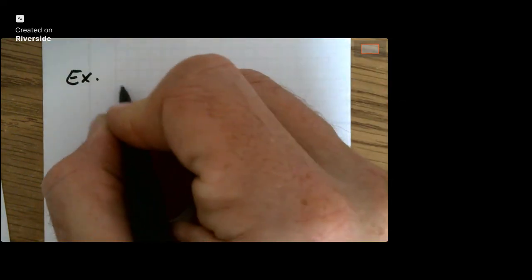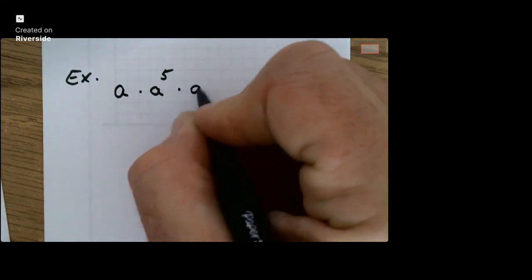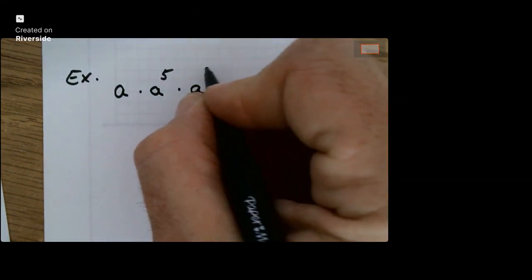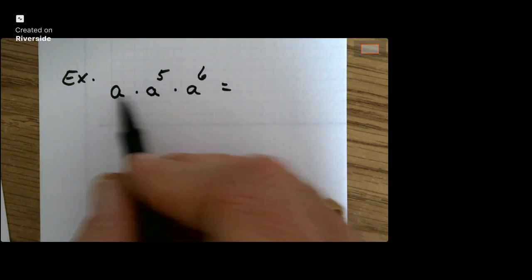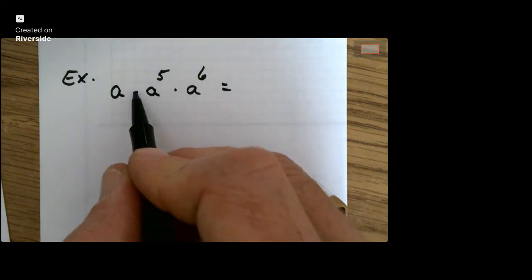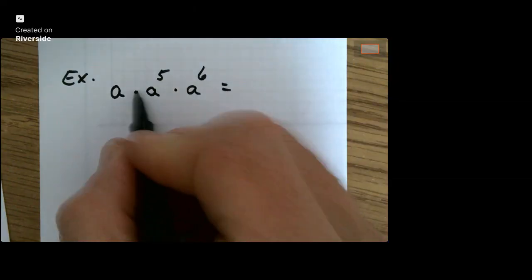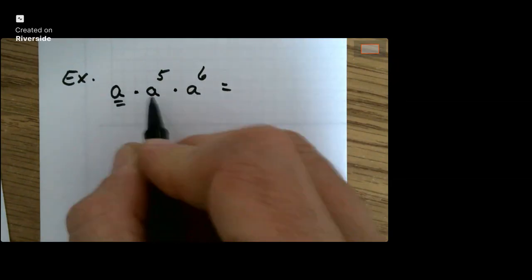Let's try another one. Let's get 3 in here. What if we had a times a to the 5th times a to the, I don't know, let's go 6th. Can we use our shortcut there? Of course we can. It doesn't matter how many powers we're multiplying, as long as they have the same bases and we're multiplying them, not adding, not dividing, not subtracting. This property only works for multiplying powers with the same bases.